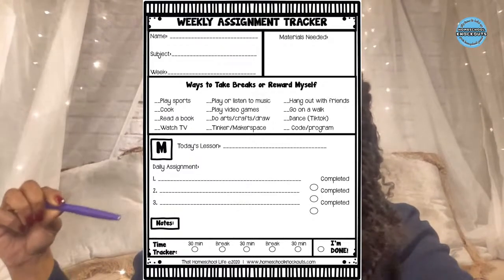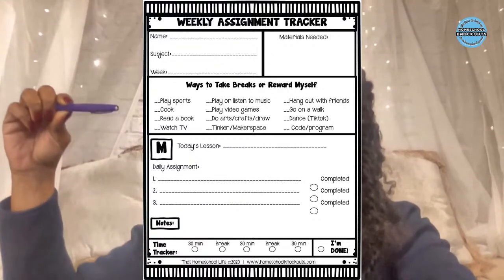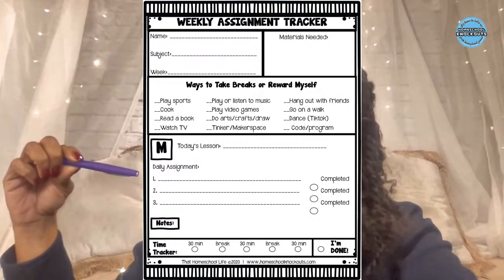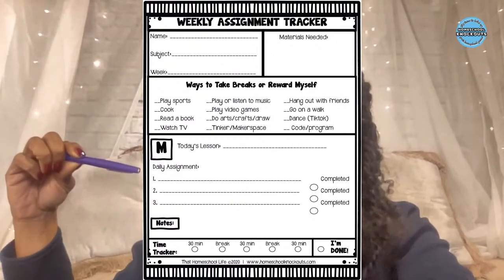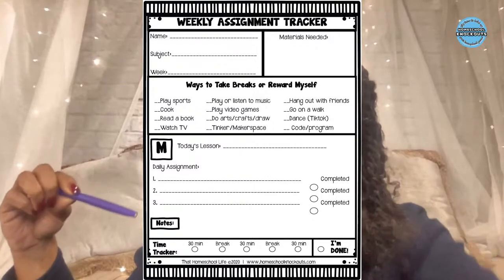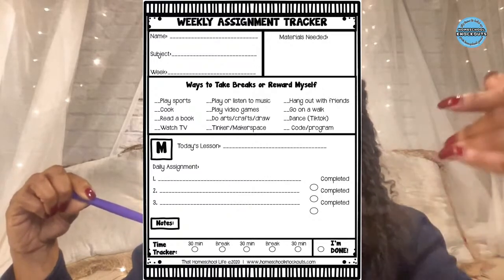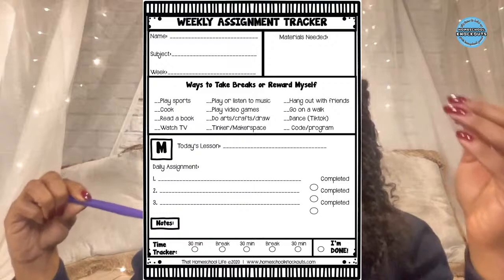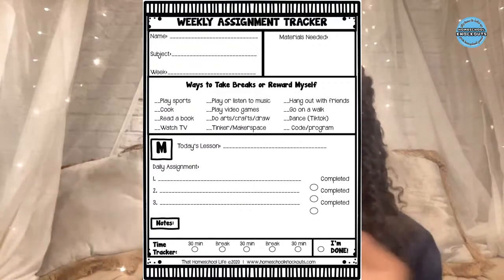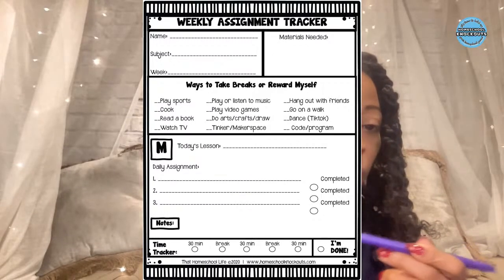He works for 30 minutes and then he has the break, and he can choose one of these things up here for his break. And then he goes back. Now you see my breaks, the time he's working is 30 minutes. We worked up to that. I actually have a couple of these where the times are like 5 minutes or 10 minutes or 15 minutes. So depending on the attention span of your child, maybe start with 10 minutes and work up to 30 minutes. Okay. And you always want to celebrate little wins, and it says I'm done right here where my purple pen is.